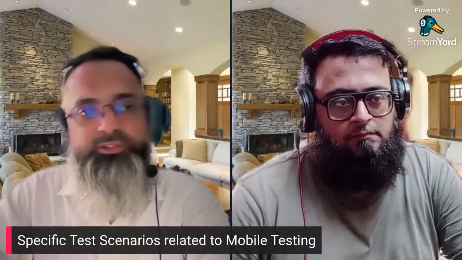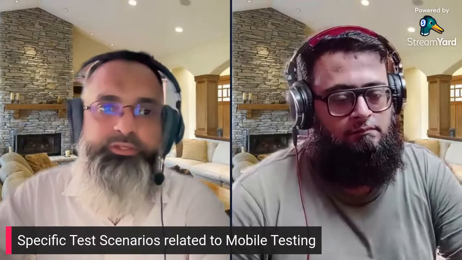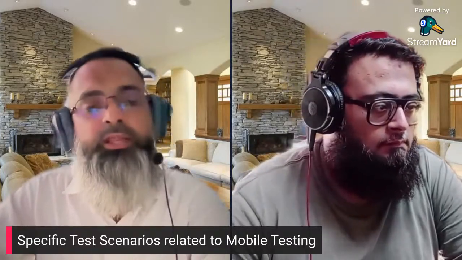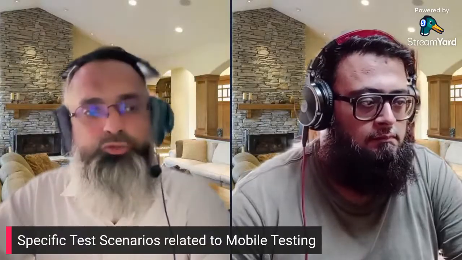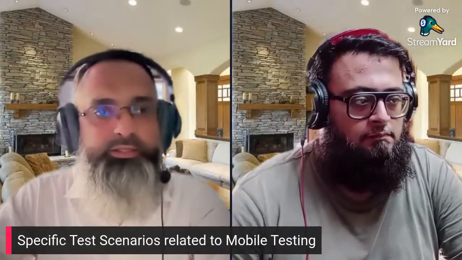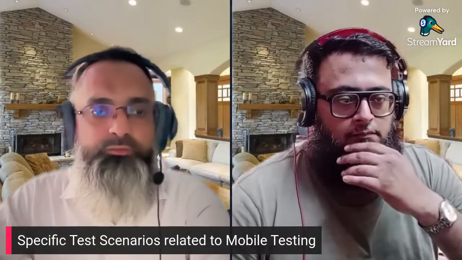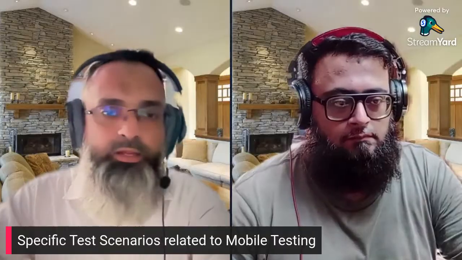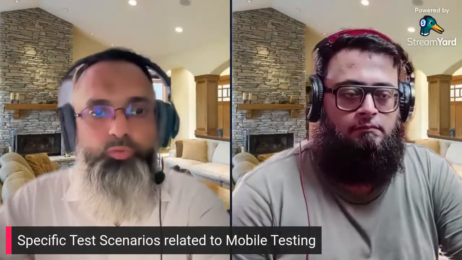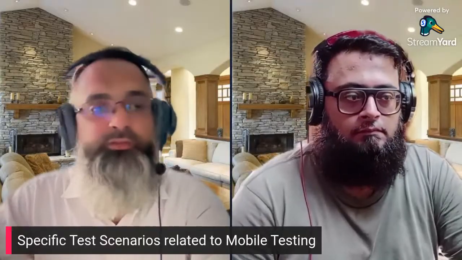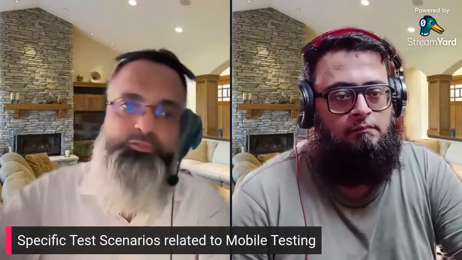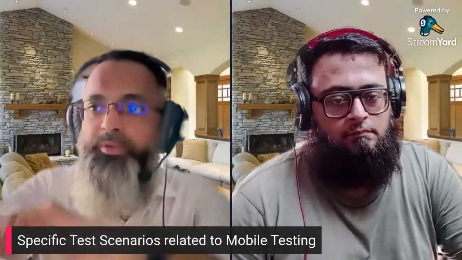There are multiple scenarios that we normally test day in and day out, but there are some specific test scenarios related to mobile testing that are very important, because if we do not perform this kind of testing, the issues would come out in production and we will have to sit back late at night and close them out. So it's important that we look at those scenarios as well, for getting a quality app released into the market. The first part is related to battery usage.